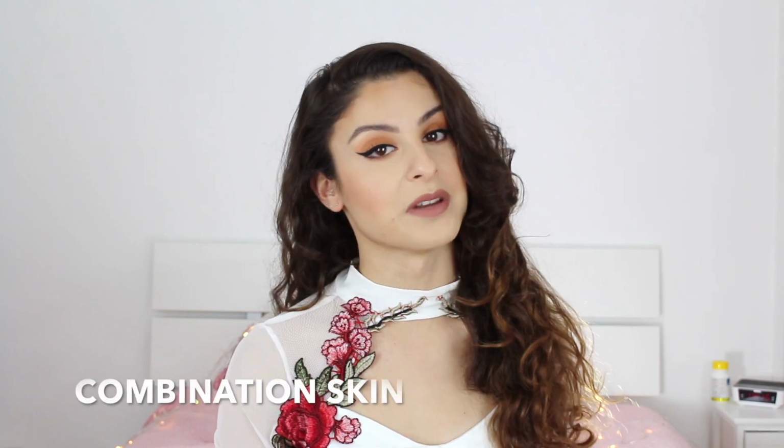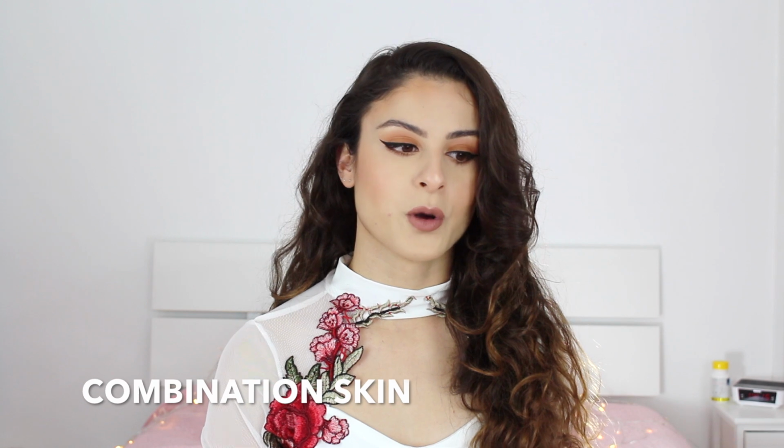Now moving on to combination skin. Most of the time a combination skin has an oily T-zone. Your forehead, your nose, your chin could be oily, but the rest of your face, like the cheeks, could be dry, and the neck could be dry or dehydrated. It's just a combination of oily and dry basically. The majority of skins out there are combination skin.